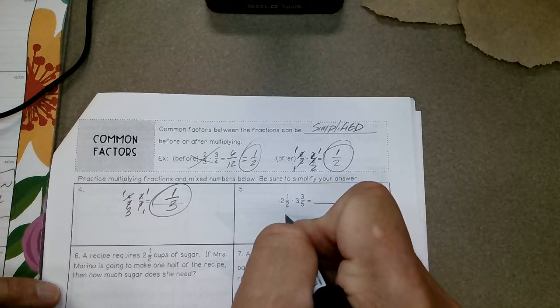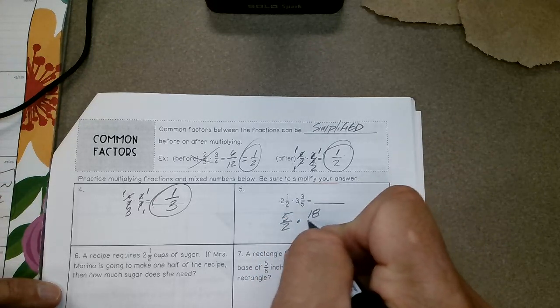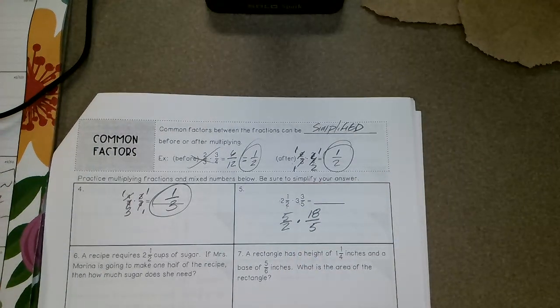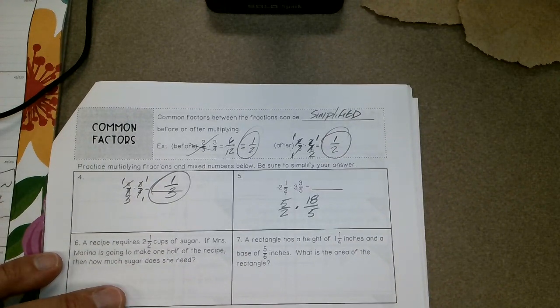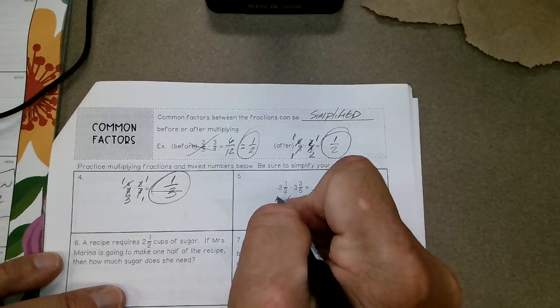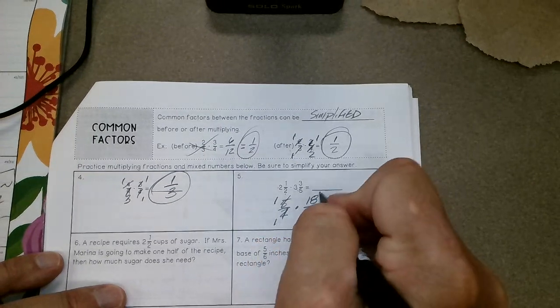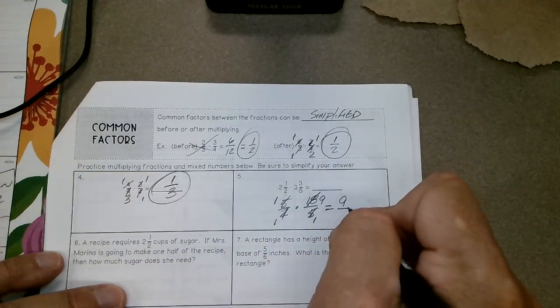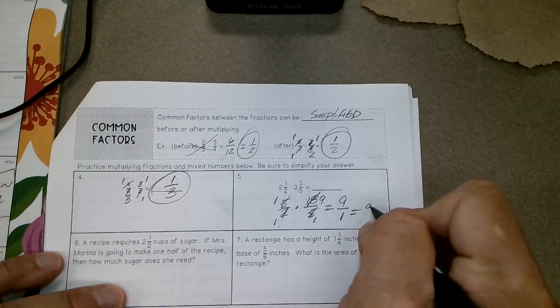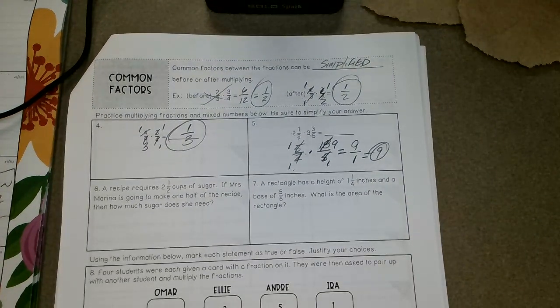2 times 2 is 4, plus 1 is 5, times 5 times 3 is 15, plus 3 is 18, and the denominator doesn't change. Now, at this point, we can do our factoring. We can cancel out. And I clearly see 5s, right? 5 goes into 5 once. 5 goes into 5 once. 2 goes into 2 once. 2 goes into that 9 times. 1 times 9 is 9. 1 times 1 is 1. Any number over itself is that number. Okay? So we're looking at all this, taking it all in. Not too bad so far.